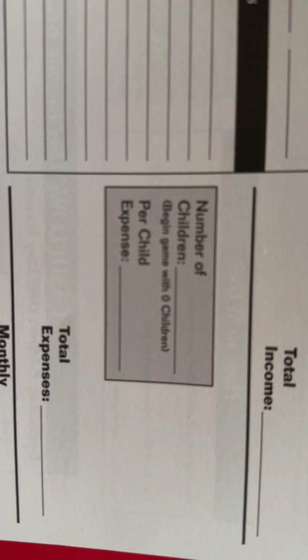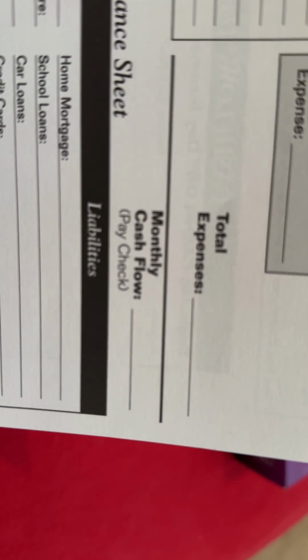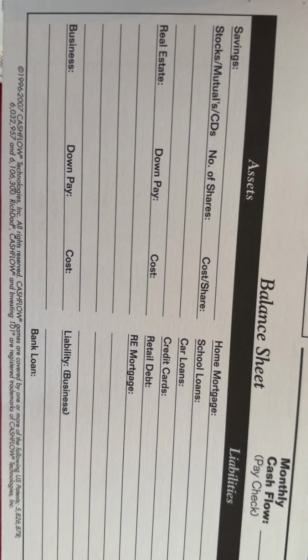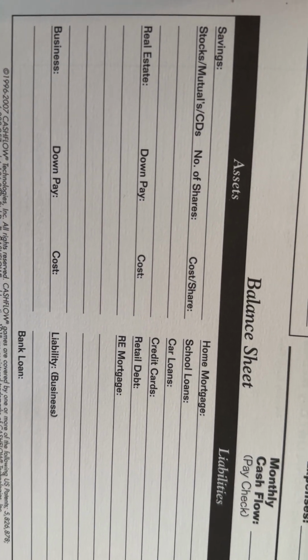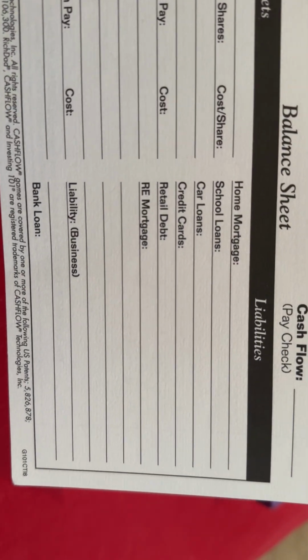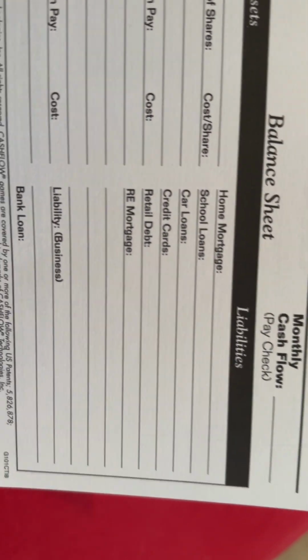This one accommodates for if you have children, because you have per child expenses that get deducted, and of course you add in all your total expenses, and then that's your cash flow, which is your paycheck. That means after all the income minus expenses, what you have left over to spend. The bottom sheet, the balance sheet, consists of assets and liabilities. So basically you would put in the information: savings, again, any real estate businesses, liabilities, your mortgage, school loans, all that stuff. So those sheets are filled out in the beginning.